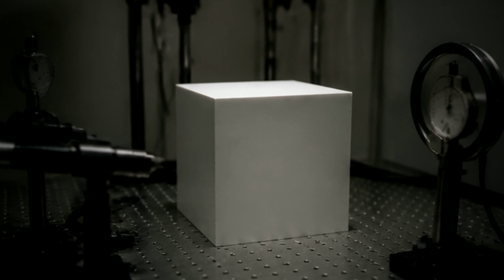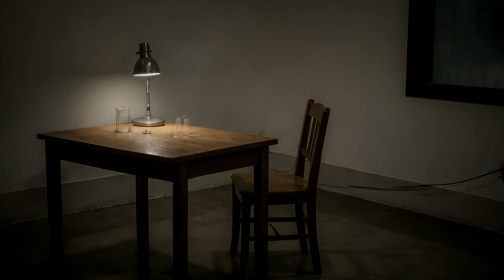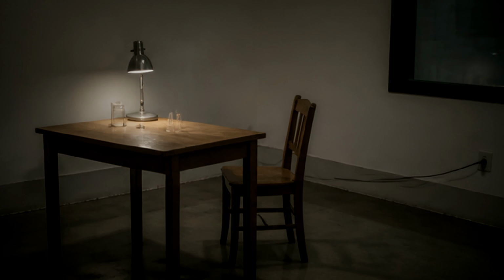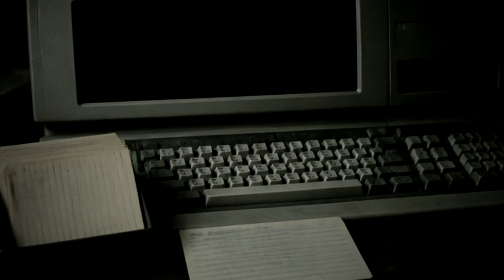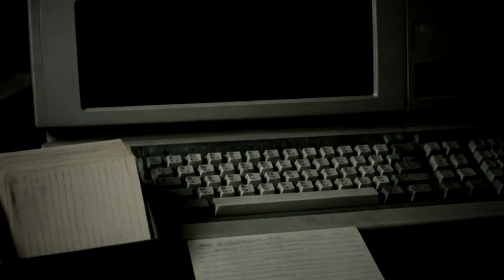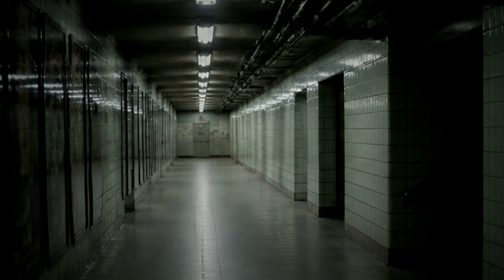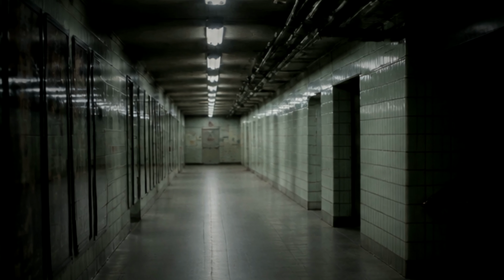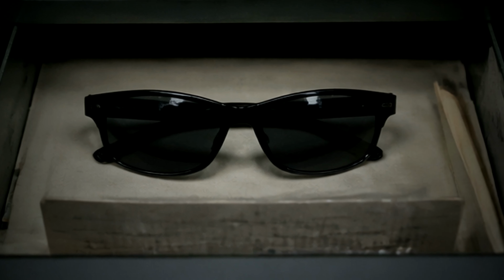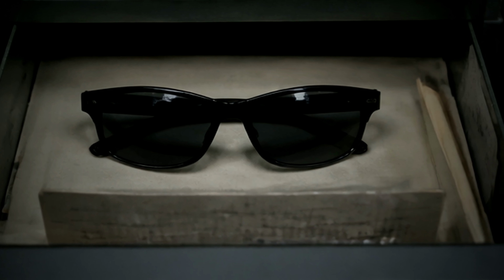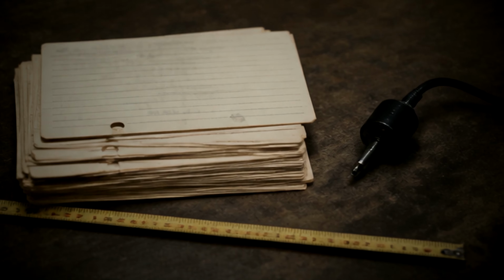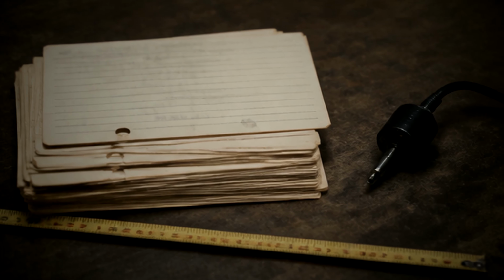Maybe the matrix is the wrong metaphor. Or maybe it is too primitive. Because if the world were rendered at the level of physics, it would not need cables in the back of your head. It would not need agents in sunglasses. It would not need a loading screen. It would only need rules. Rules that decide what can be known. Rules that limit how far a measurement can go. Rules that turn possibility into fact only when fact becomes necessary.